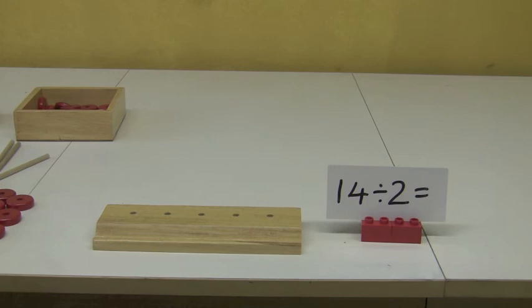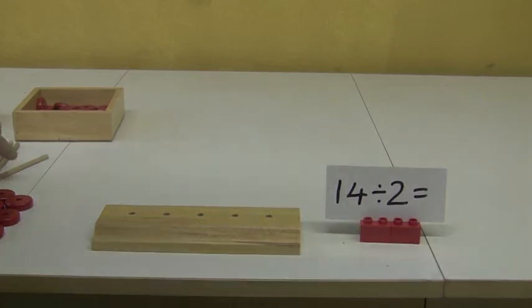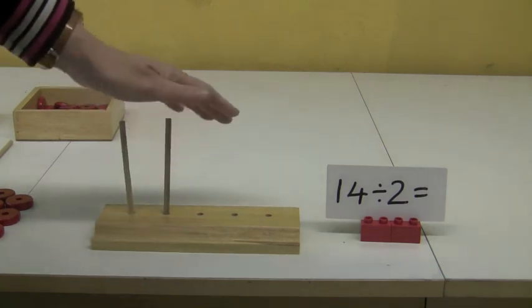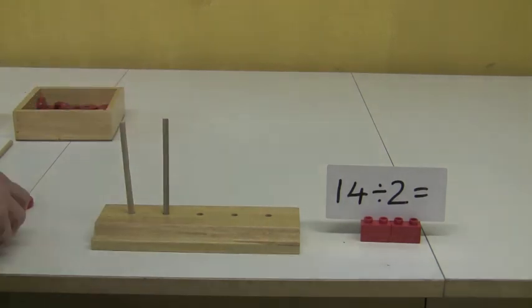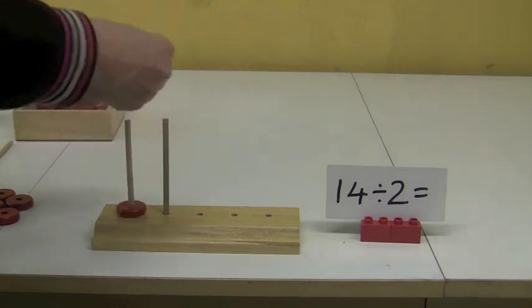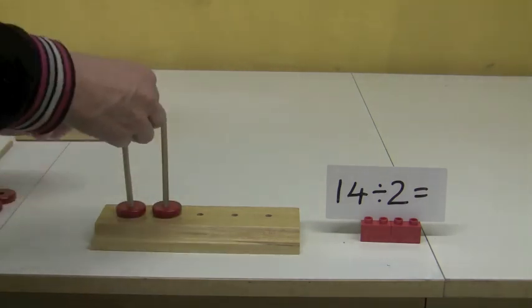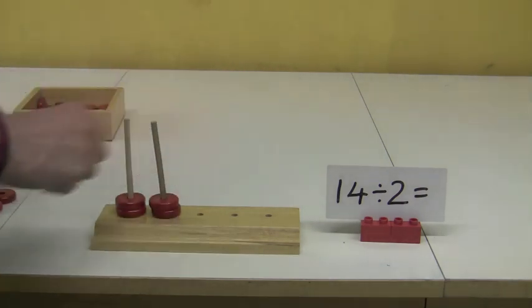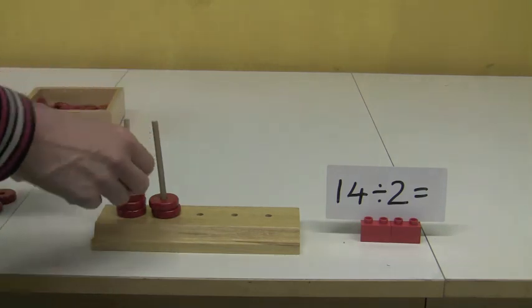Let's check that on the abacus. We worked out that 14 divided by 2 is 7. So I need 2 sticks, and when I divide these 14 counters, I should have 7 on each one.